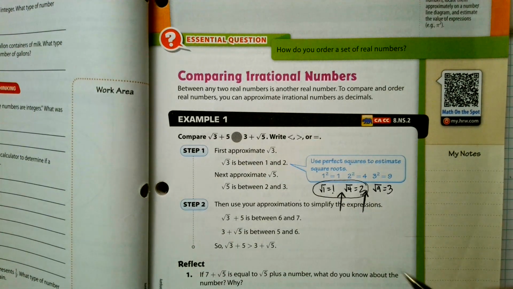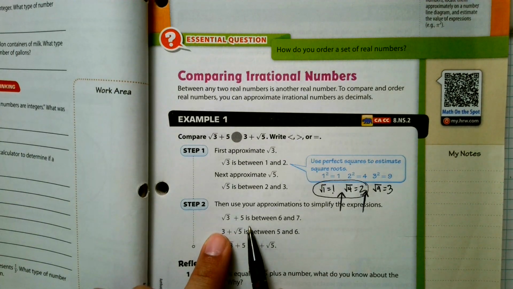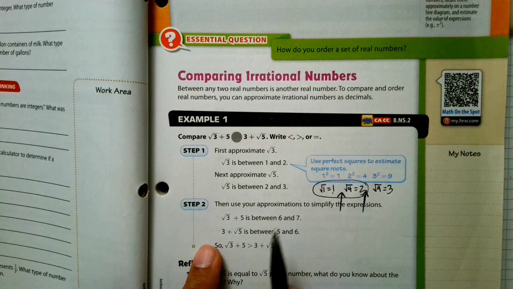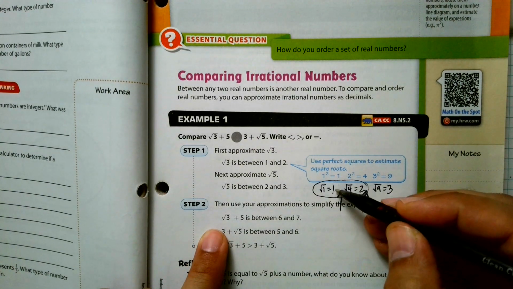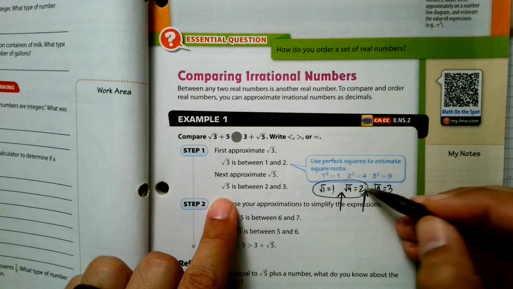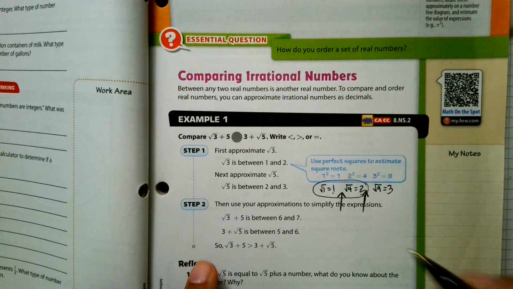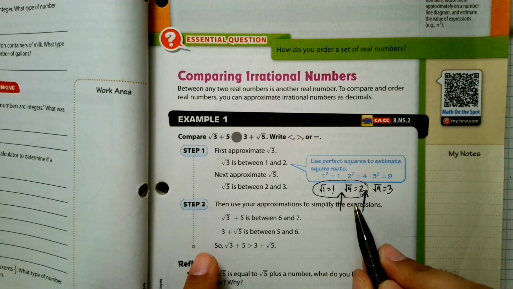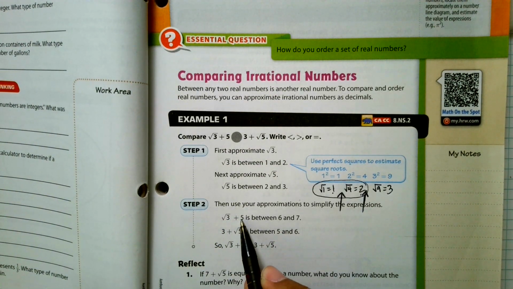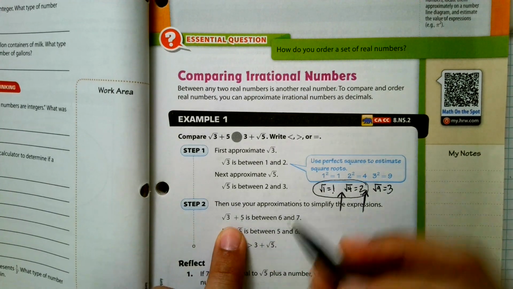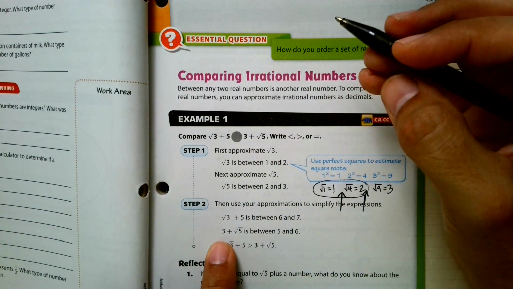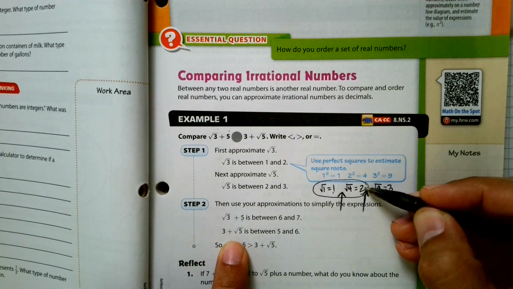So that's where we have to do some guessing and checking, all right? So if the square root of 3 is somewhere between 1 and 2, okay, and the square root of 5 is somewhere between 2 and 3, closer to 2. I mean, they're both pretty close to 2, you know? Then that's about 2 plus 5, which is 7, yeah? So that's square root of 3 plus 5. That's about 7. And 3 plus the square root of 5, which is close to 2.